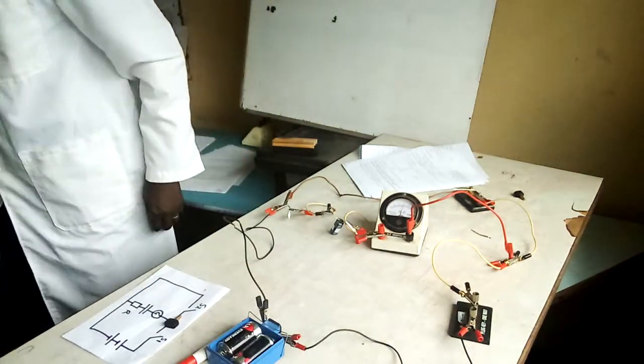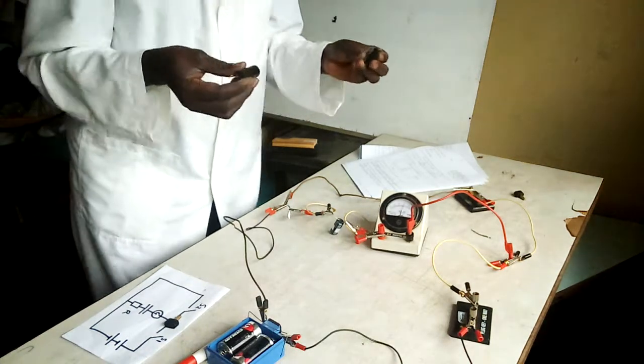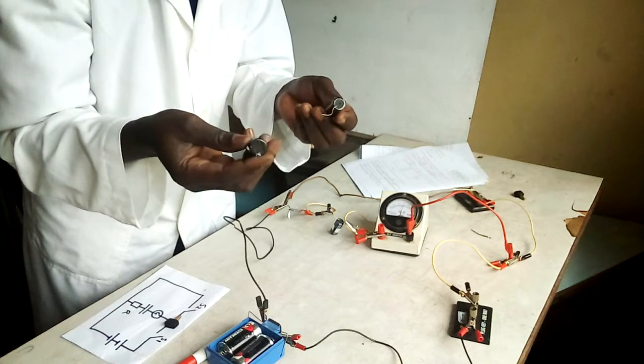Right, so maybe the capacitor. I get another capacitor so that we see what could have happened. The same capacitor, you can get the same 47. These are the same capacitor. The capacitance is the same.